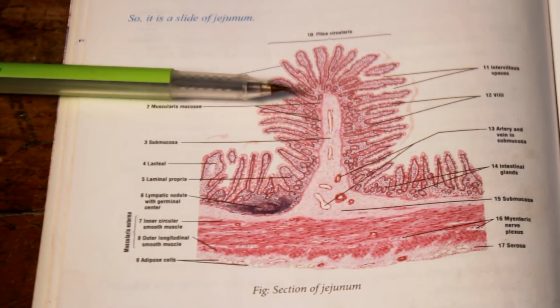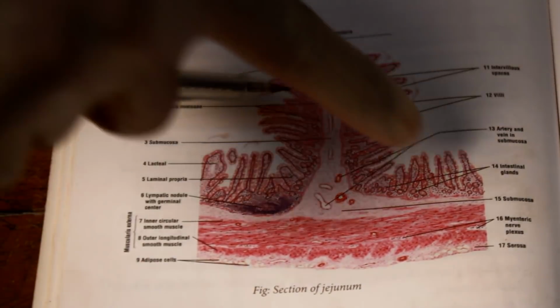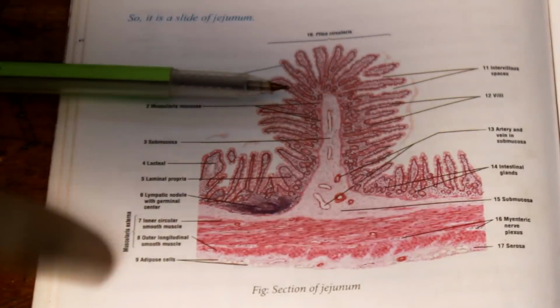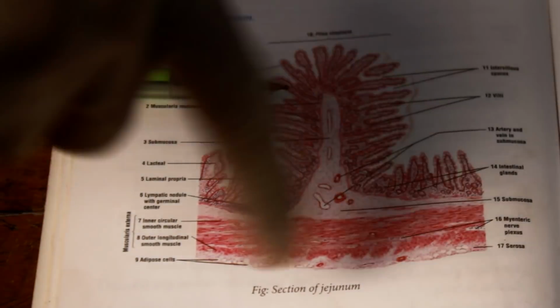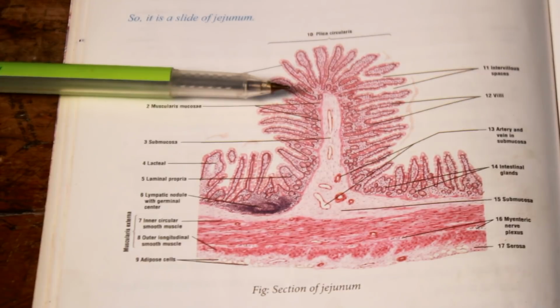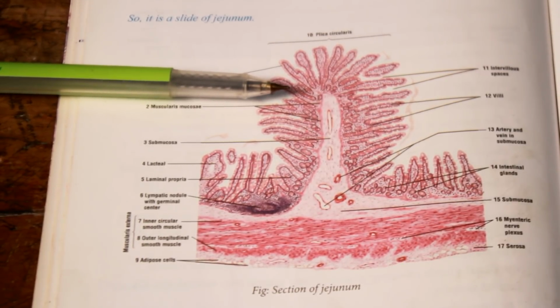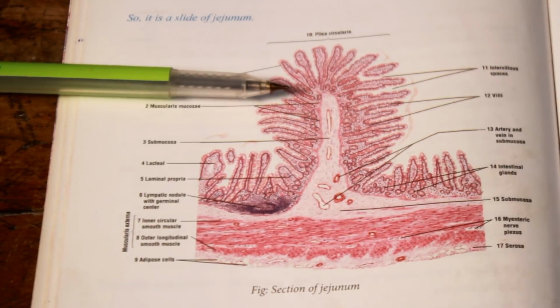Number 1, circular folds, number 2, villi, number 3, striated border. The striated border increases the surface area 20-fold, the villi increase the surface area 10-fold, and the circular folds increase the surface area 3-fold. So altogether the increase in surface area is 600-fold.